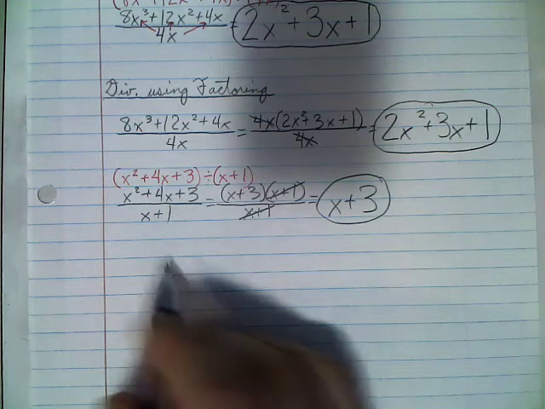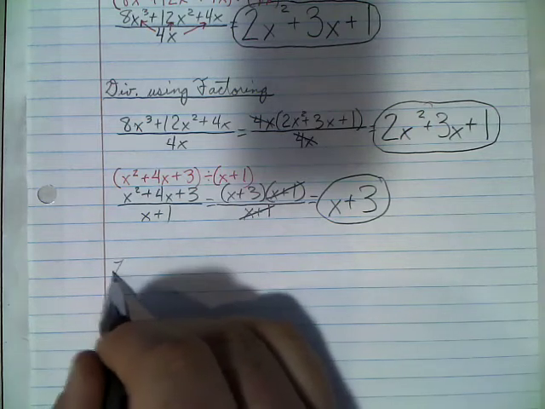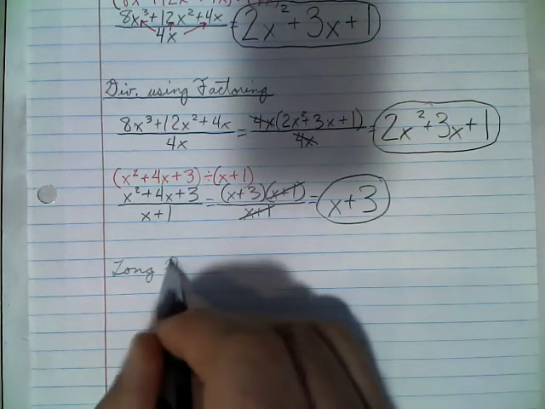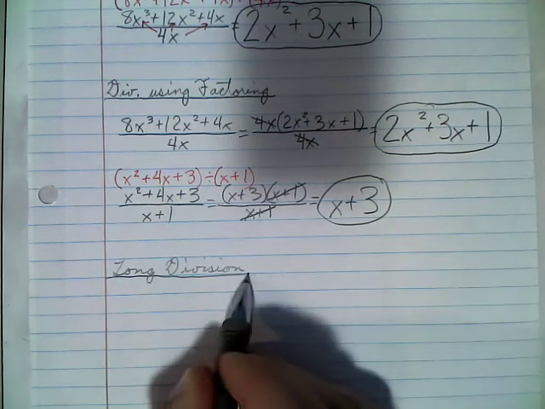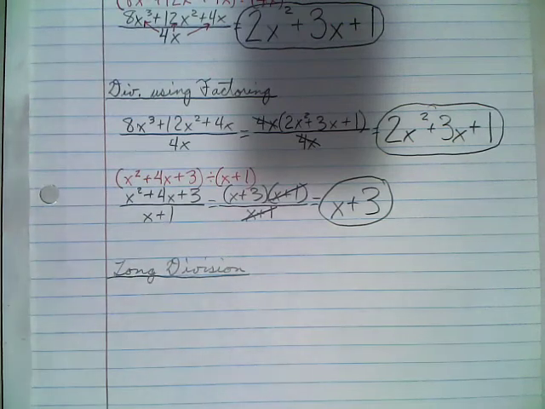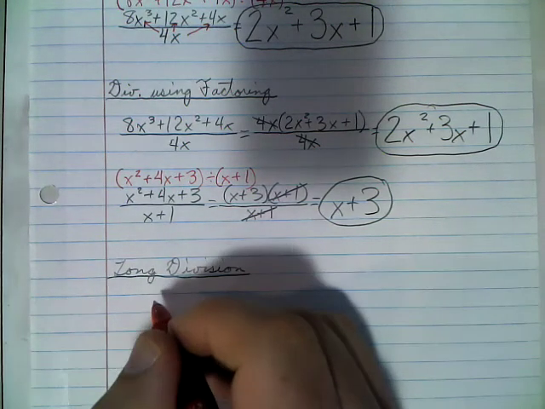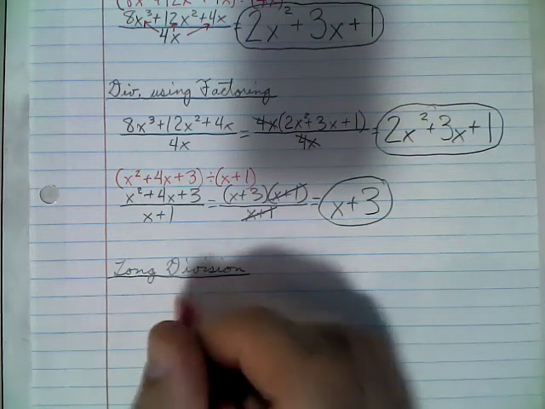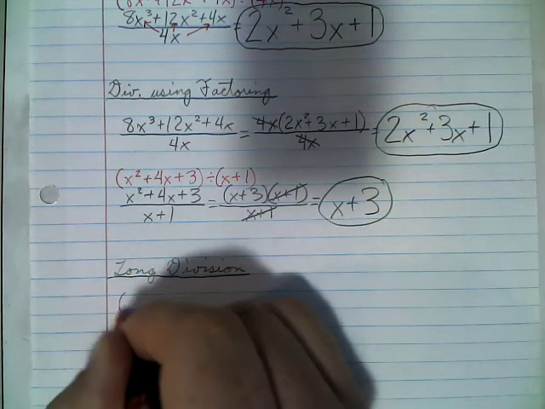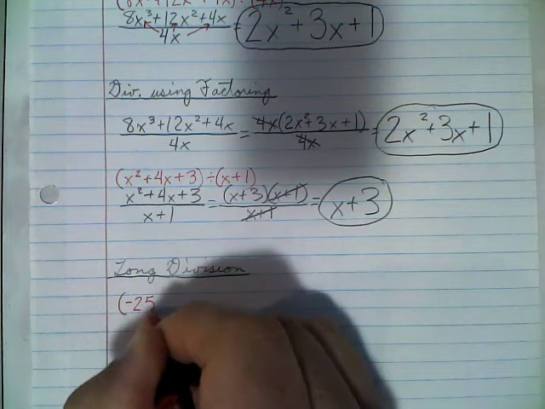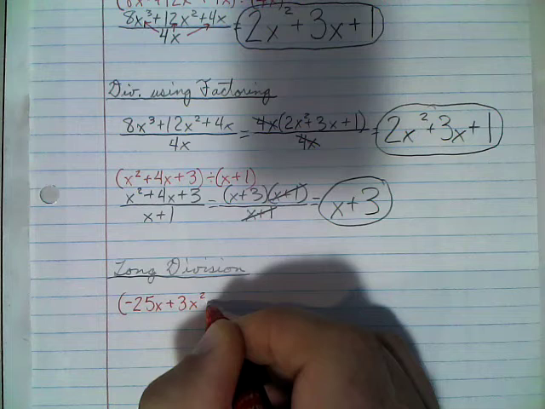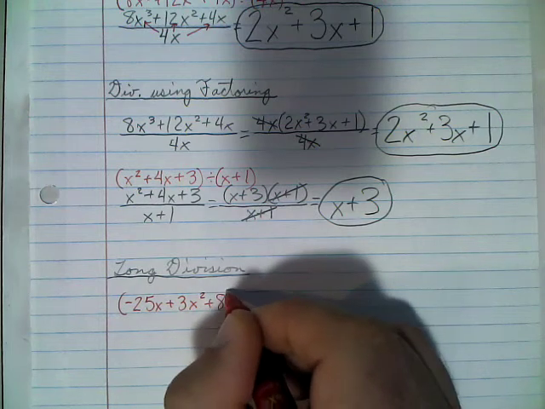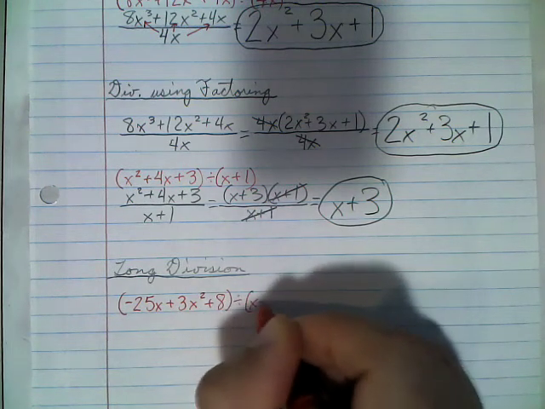And then the final technique that we're going to take a look at here, so skip a couple lines, is going to be long division. We can divide polynomials using long division. So for our first example, we are going to take negative 25x plus 3x squared plus 8. And we're going to divide that by an x minus 8.